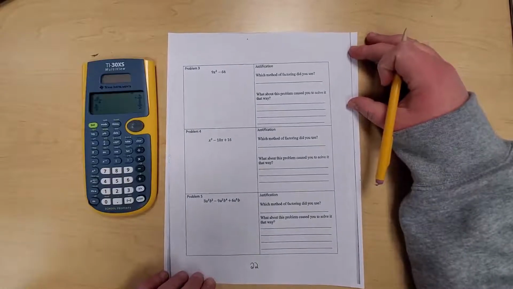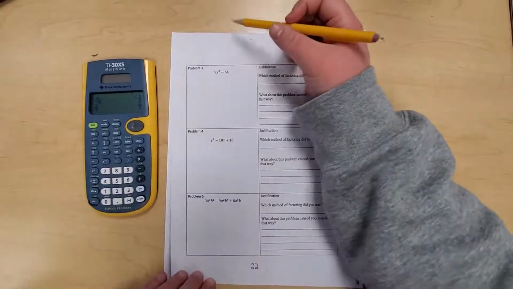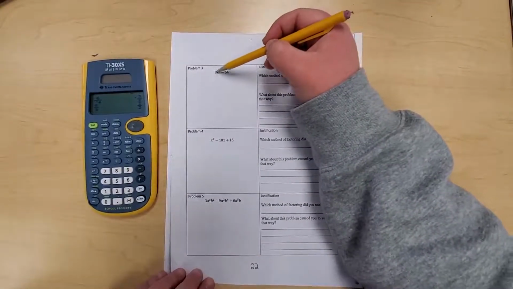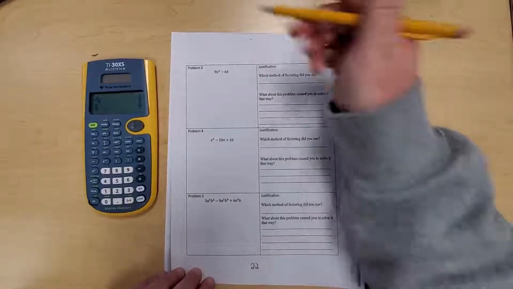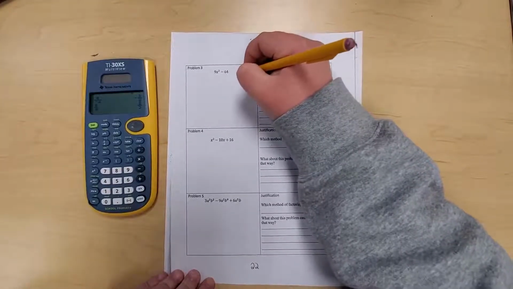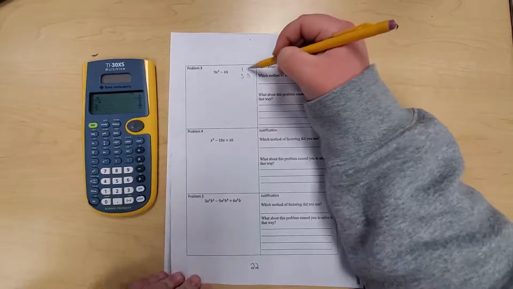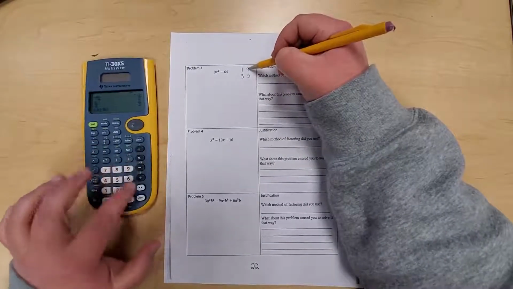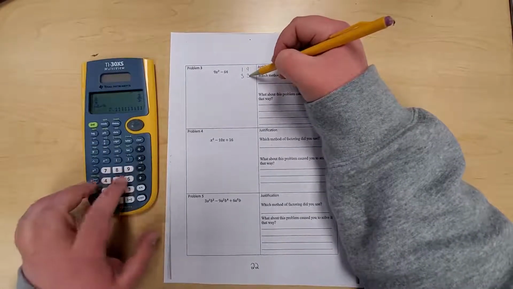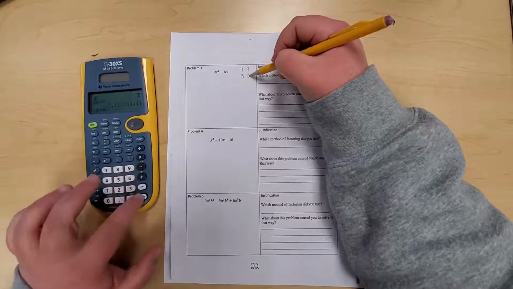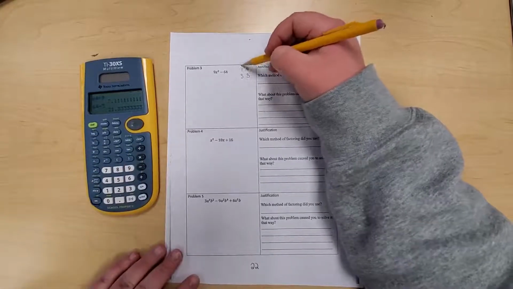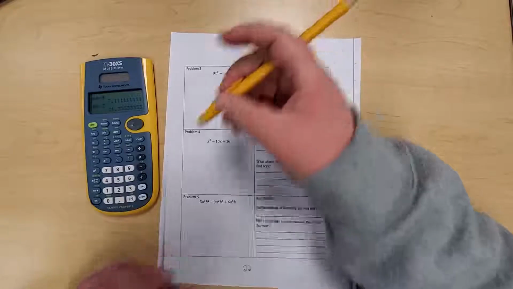So if I look at problem number 3, I have to look for a GCF first. So I have the numbers 9 and 64. The factors of 9 are 1 and 9, 3 and 3. Let's see if 9 goes into 64. It does not. Let's see if 3 goes into 64. It also does not. That leaves us just with a 1, which means there's no GCF.